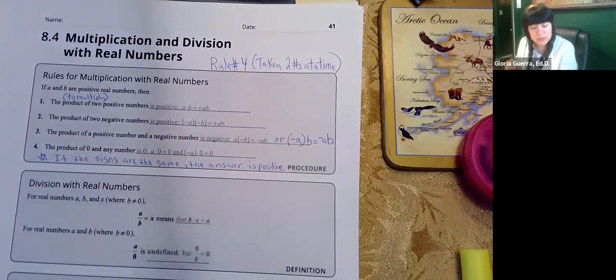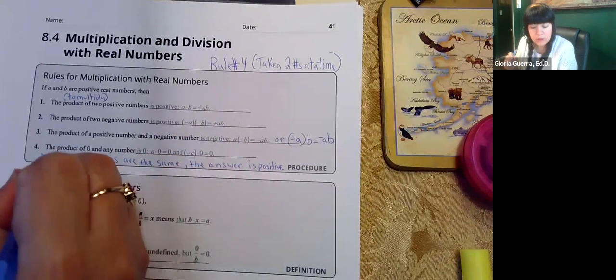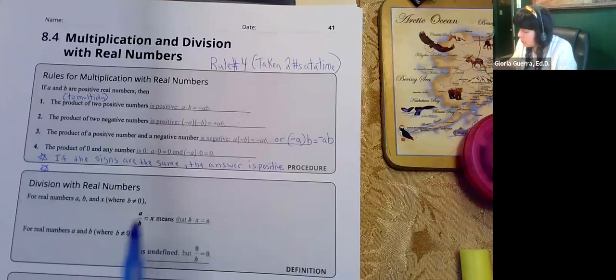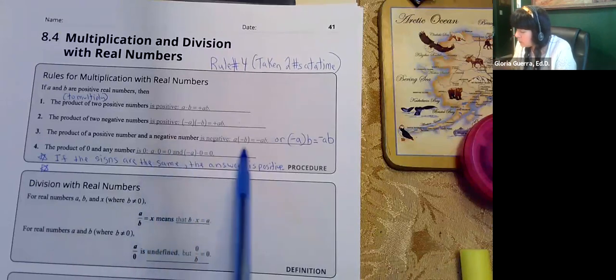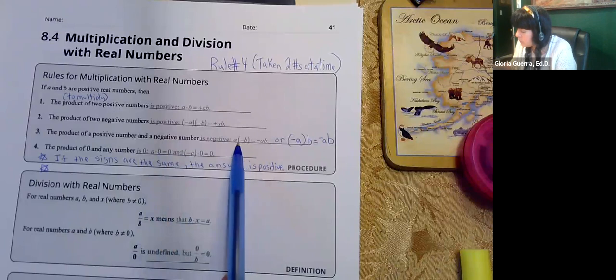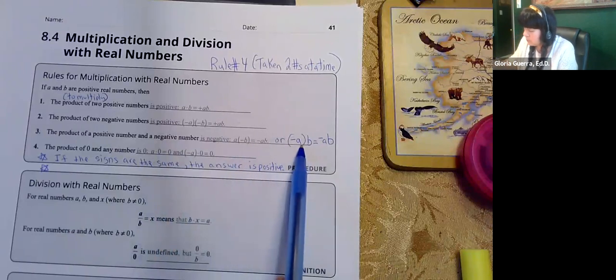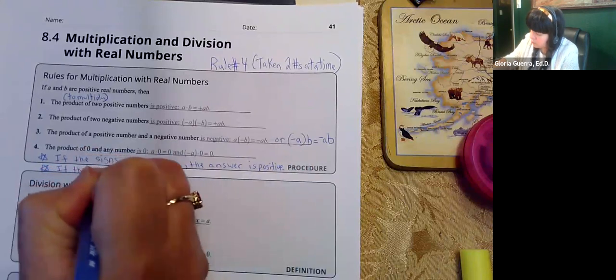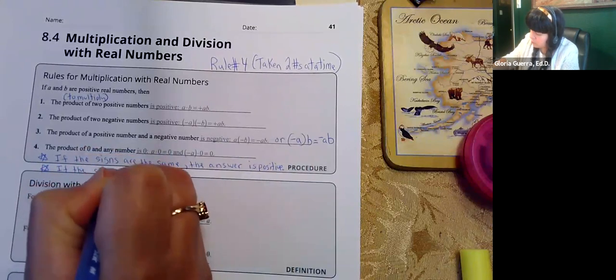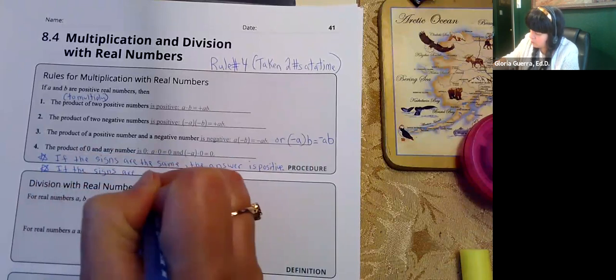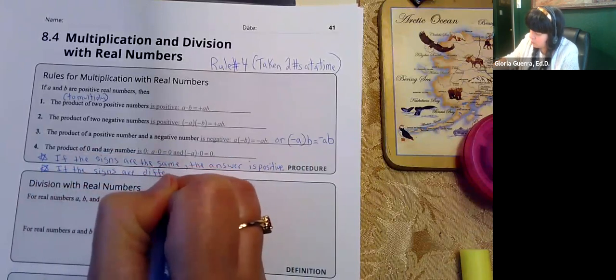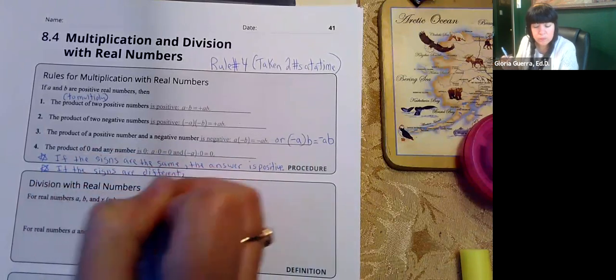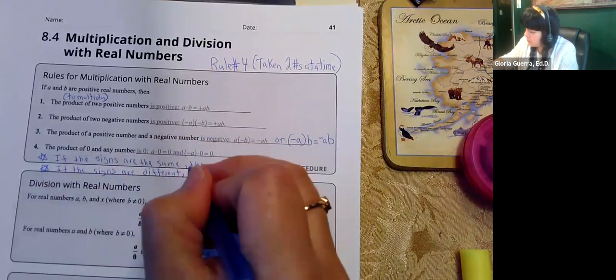And then I'm also going to say if the signs are different, like here or here, then the answer is negative.